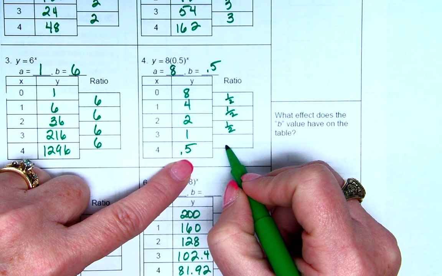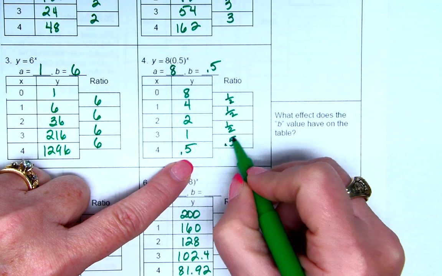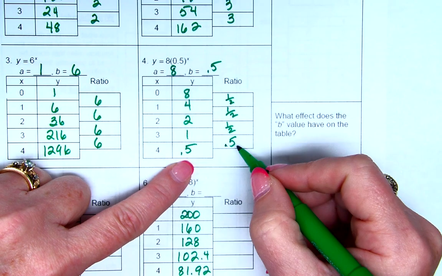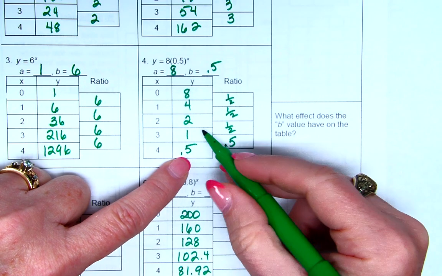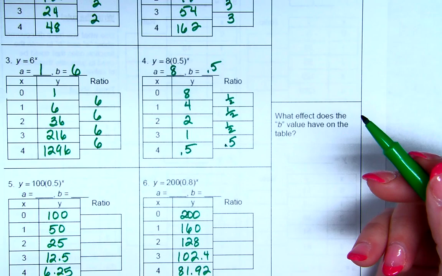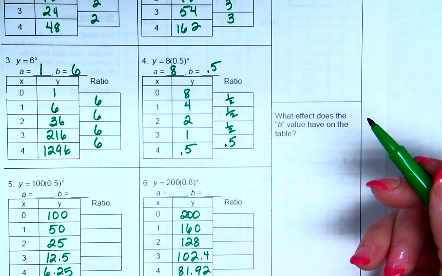Really? That's what you would say? 1.5. You would say 0.5? I'll write down a half if that's what you want, but if I'm saying what's 0.5 divided by 1, I'm saying 0.5, right? Okay. So that one's done.